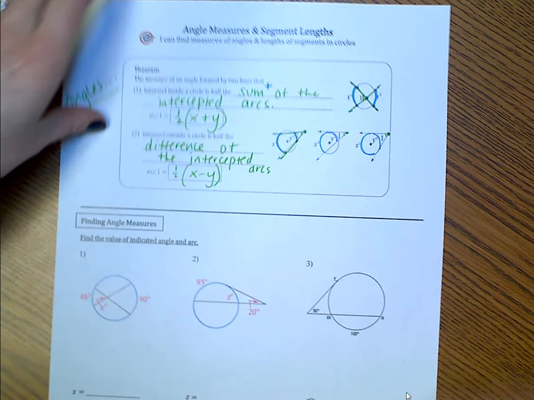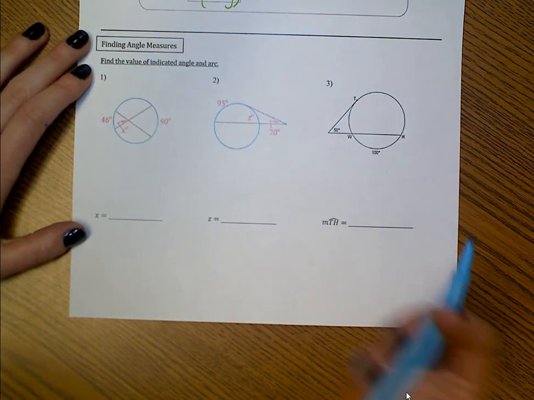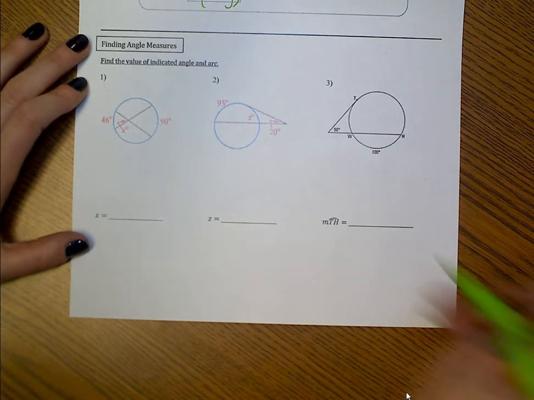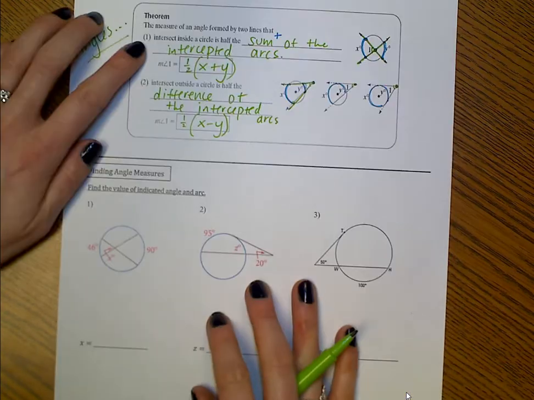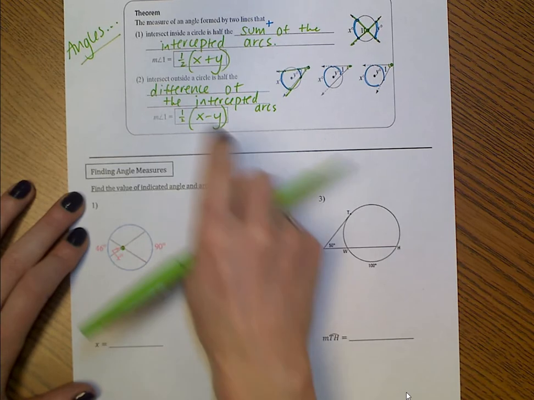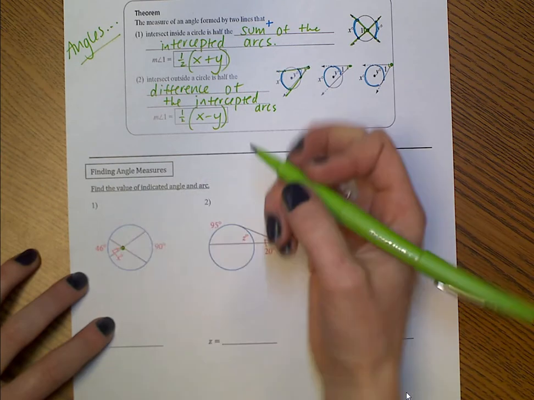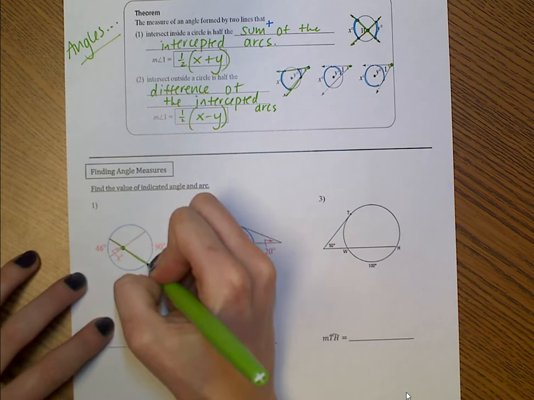So let's try 3 examples. And on example 1 here, I can see that this is the first case. My 2 lines meet inside the circle. So I know I want to take half of the 2 arcs that are intercepted. So here's my 2 lines, and if it helps you to extend them, do that.